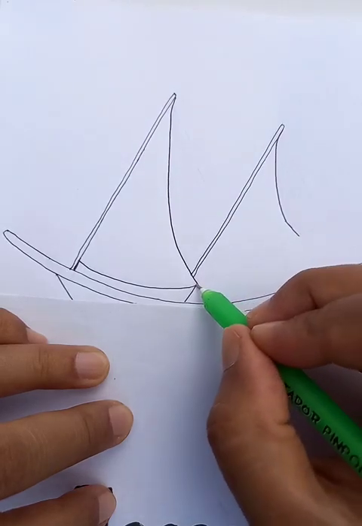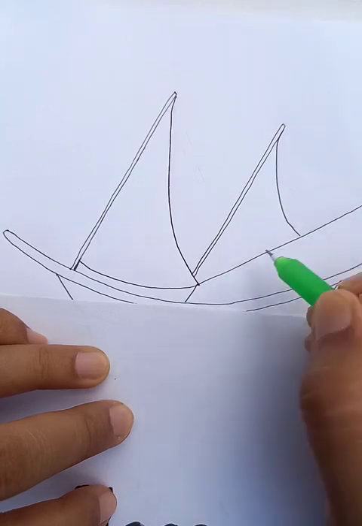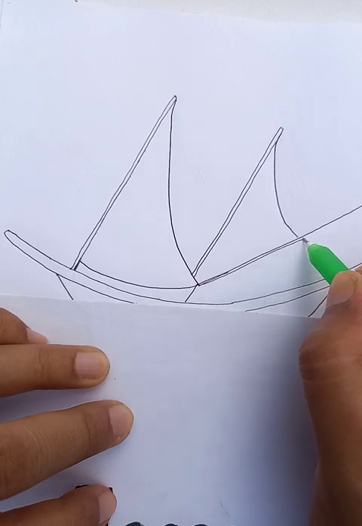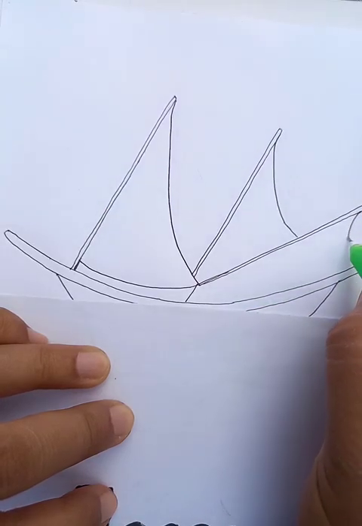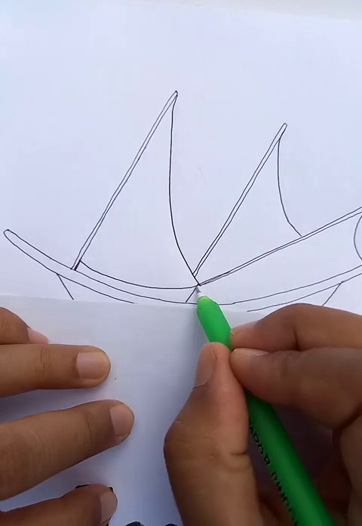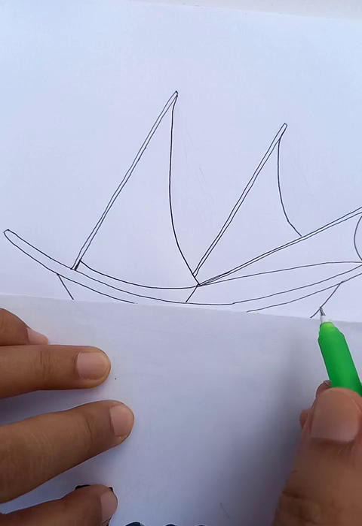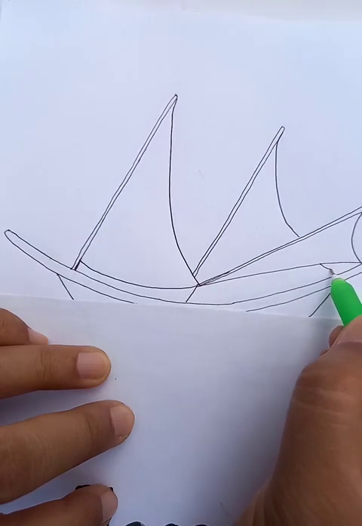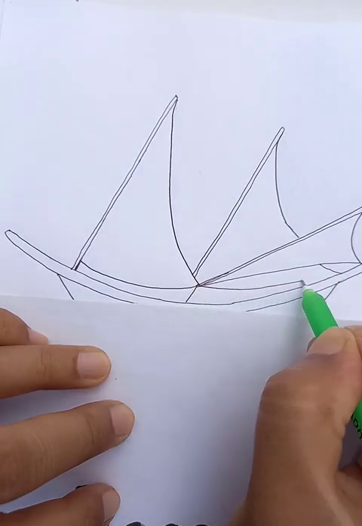Okay, and you can see the third sail, which is a little smaller in size, and this is another front line, and this is curved up here. The second part is also curved here, and that sail on the other side is just connected here, and you can see another curve here.